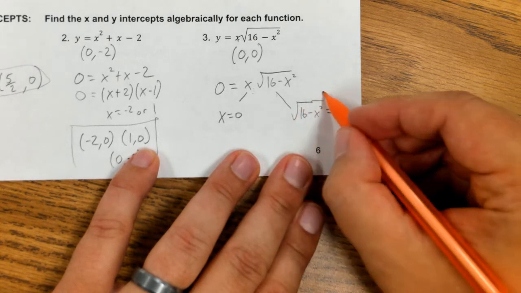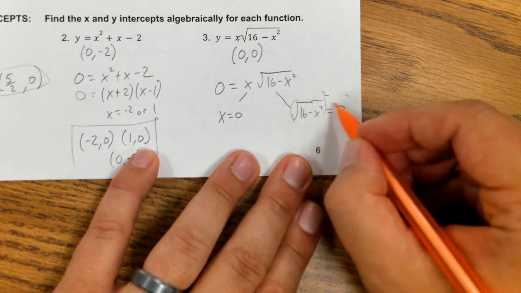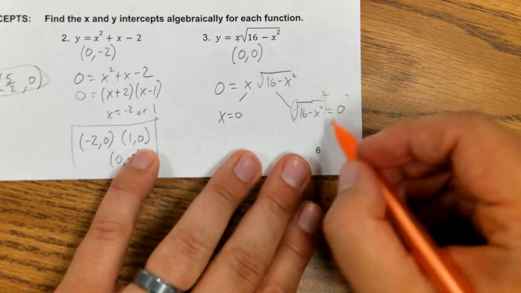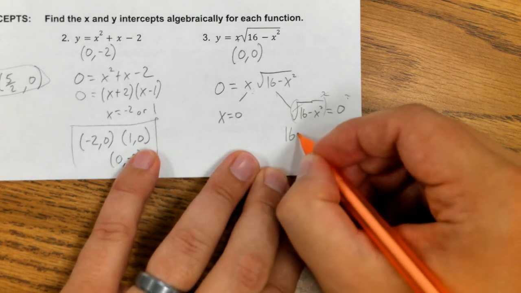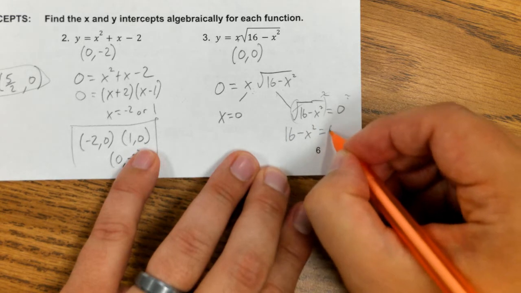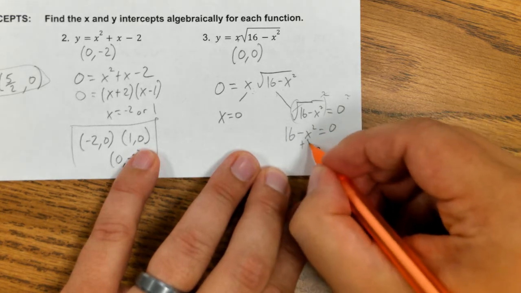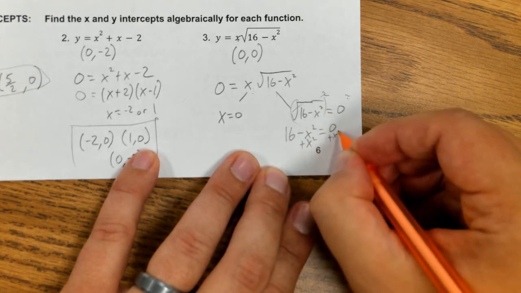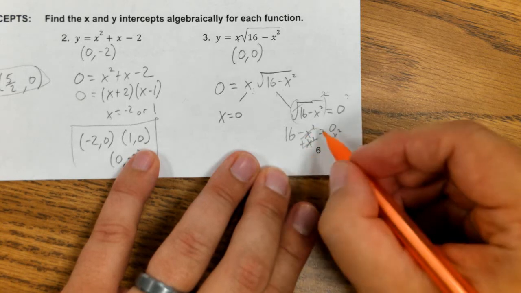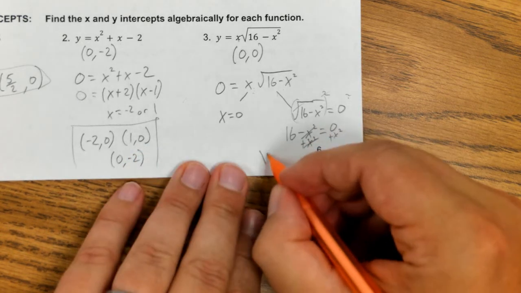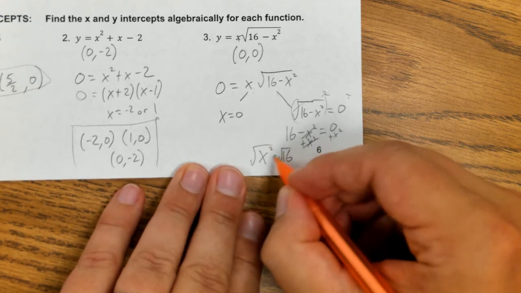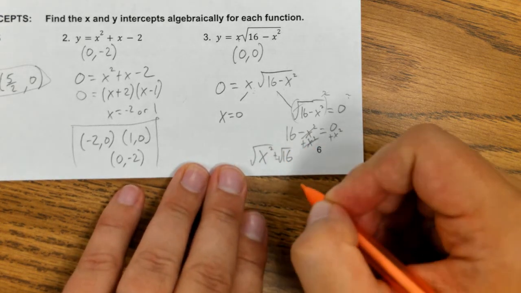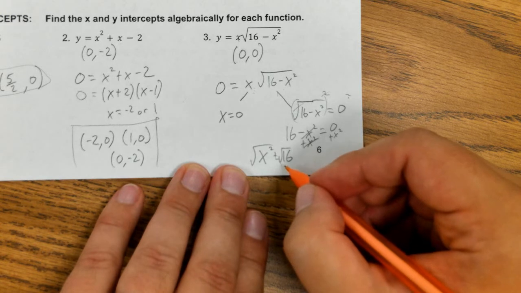So I'm going to square both sides. That'll get rid of this square root. 0 times 0 is still just 0, so I'll have 16 minus x squared equals 0. I'm going to add x squared to both sides, and I'll get x squared equals 16. I can then square root both sides. Don't forget the plus or minus, and you should get x equals plus or minus 4.